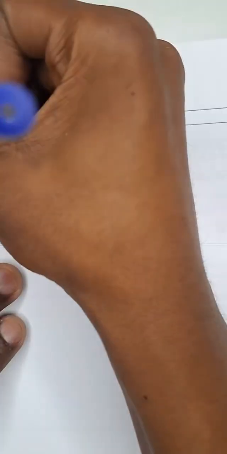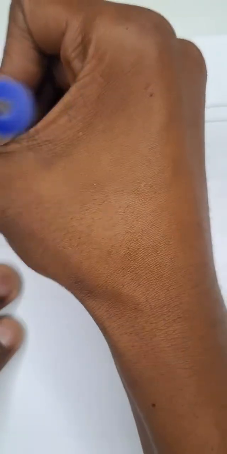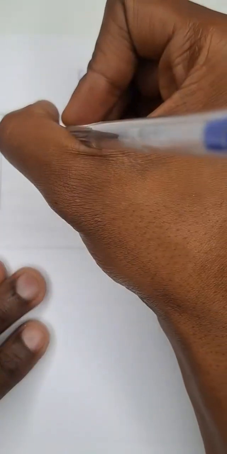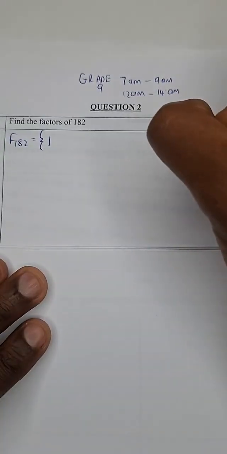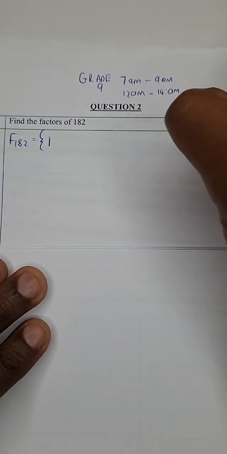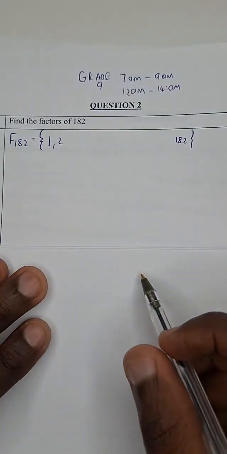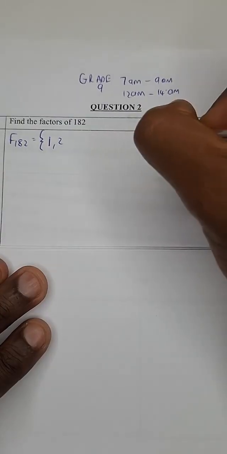So let's think of these. Factors of 182. We write curly brackets and then we list. The first number, 1, which is a natural number, does go into 182 how many times? 182 times. So this is basically where we end. What about the next number, 2? Does 2 go into 182? Yes, it does. How many times?